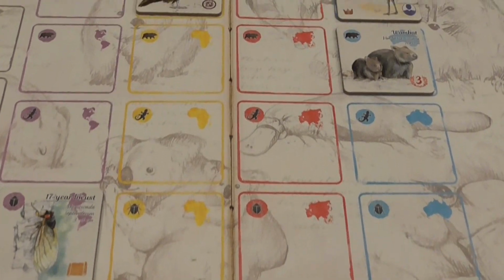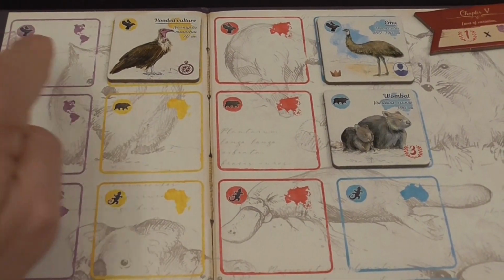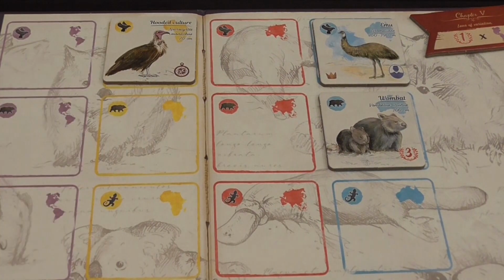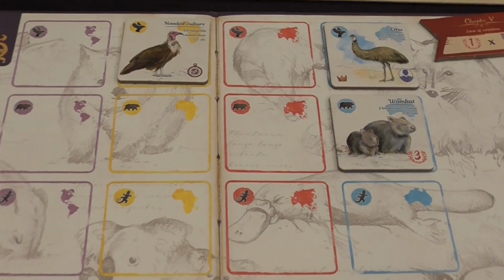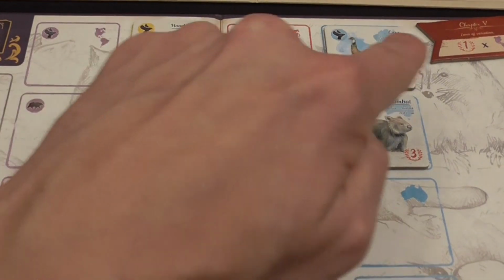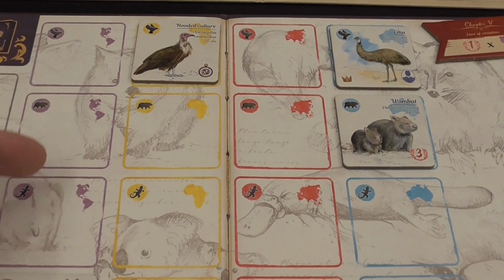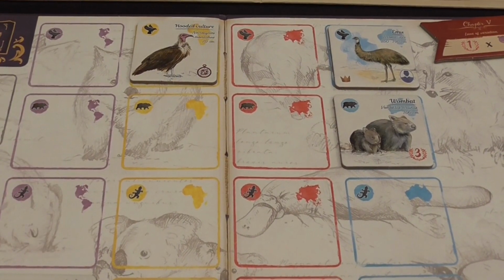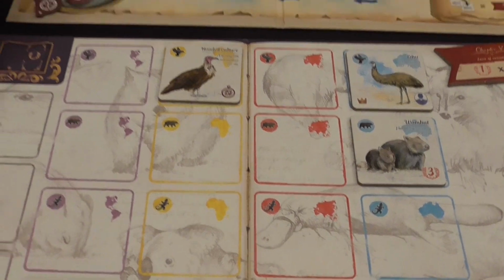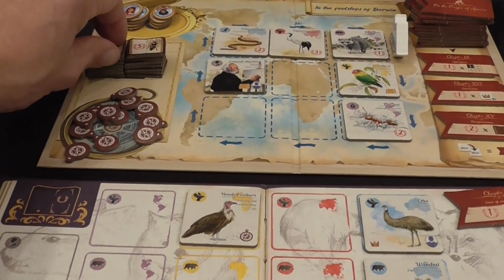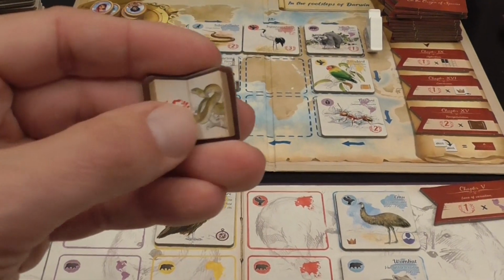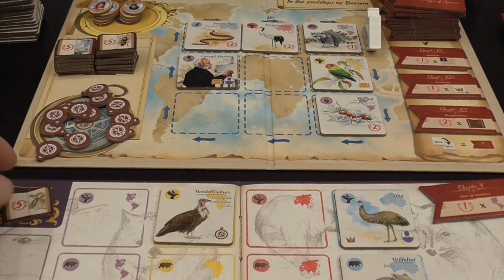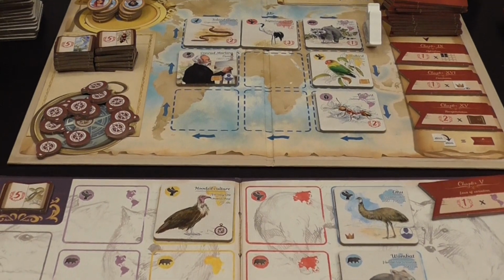Now, it may be that as you place animals on the display, you'll be able to fill out a row or a column, in which case you become a big expert on birds, say, or on the Americas. When you fill out one of those rows or columns, you publish, and so you take one of these tokens. They'll be worth 5 points at the end of the game. They are different art, but that is purely decorative.